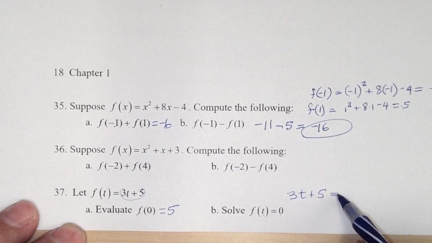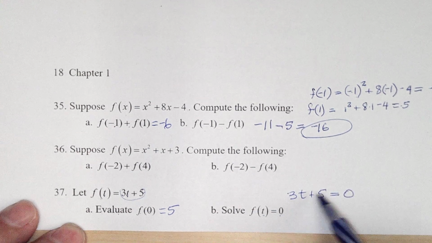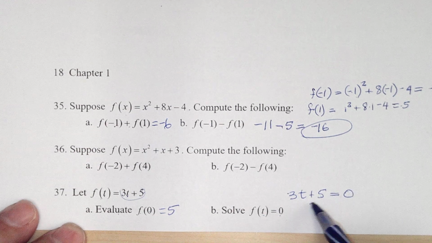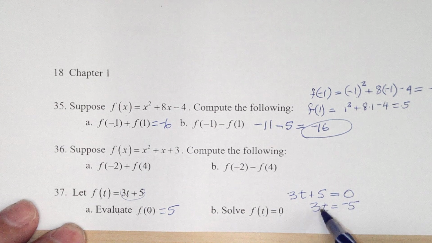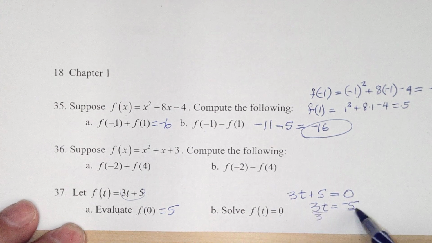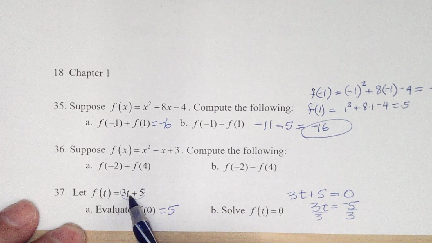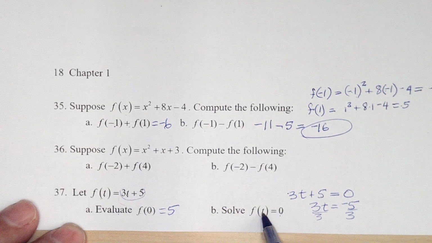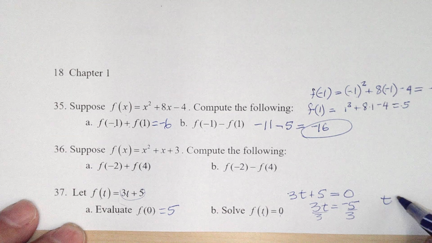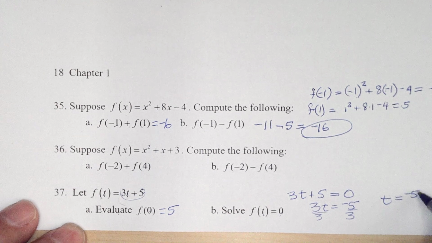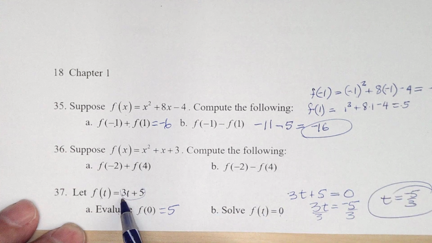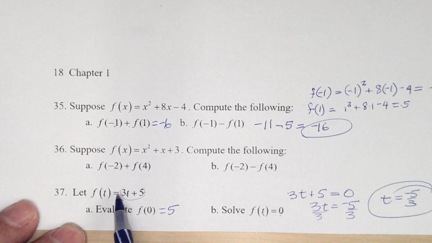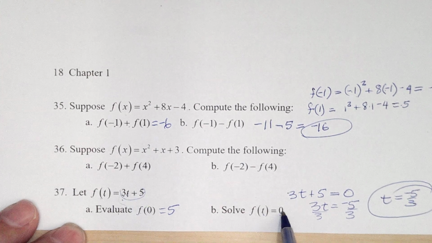We want it to come out to be 0. So we got to figure out what t is. So we're going to subtract 5 from both sides. Then we're going to divide both sides by 3. And to make this come out to 0, t would have to be negative 5 thirds. That's what we would have had to put in there. Taking it times 3, that would have canceled 3 and been minus 5 plus 5 and come out to be 0.